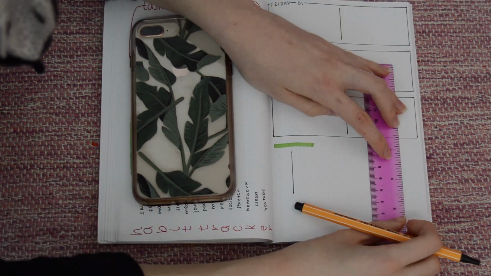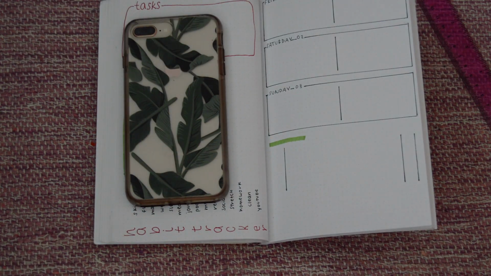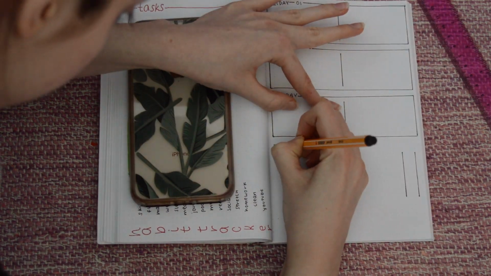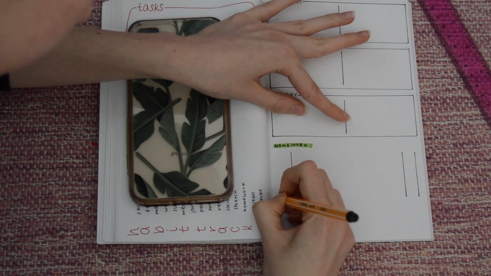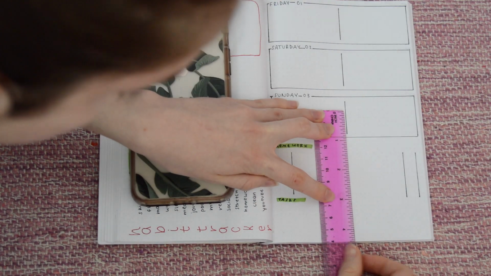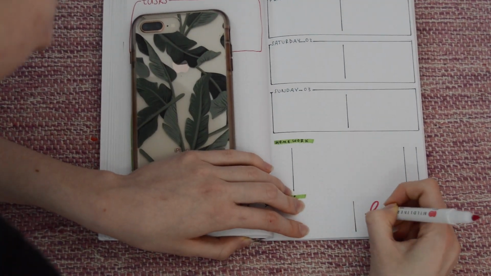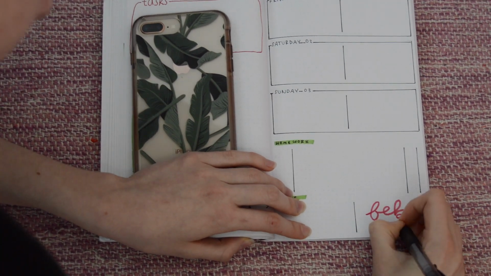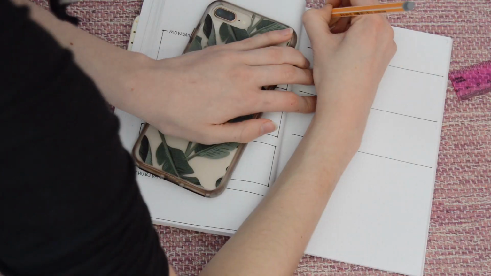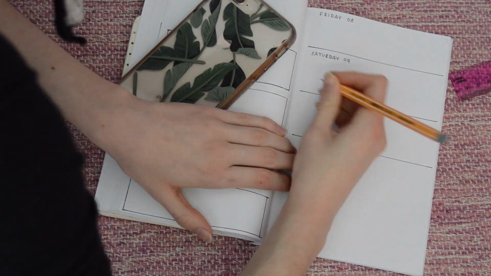But just to start off, as you can see, I like to do horizontal boxes, and then I just write in the day of the week and the date. And then I like to split those boxes in half. So basically the left-hand side would be for school to-dos, and the right-hand side would be for personal. So for example, on the left side, I would write when I have work and what homework I'm going to work on that day. And on the right-hand side, I would put if I need to clean my room, if I'm going to do yoga that day, what I'm going to film, that kind of thing.